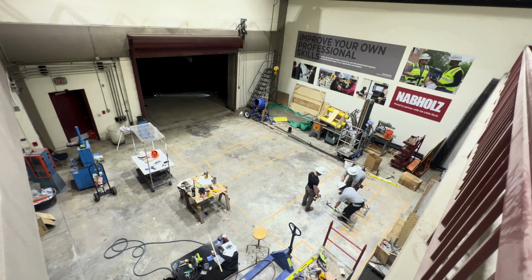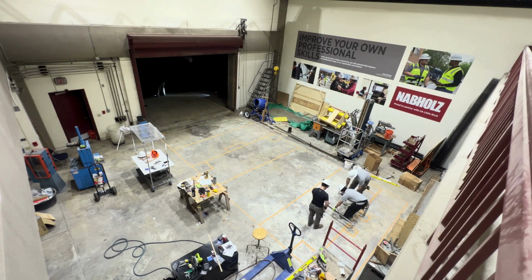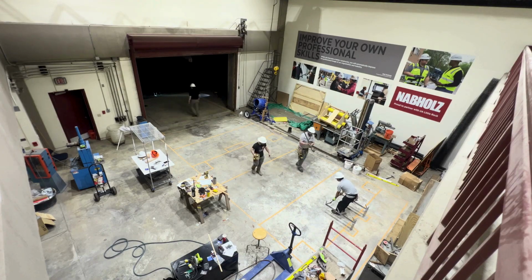So that's a simple overview of what it takes to compete in the 2026 AISC Student Steel Bridge competition. As you can see, there's a lot of work that goes into building a competitive bridge. Now we've got to get back to work.